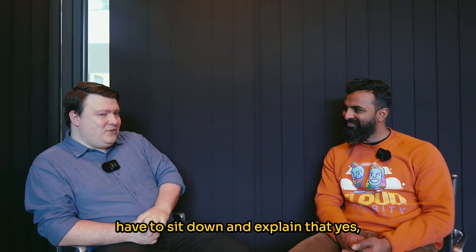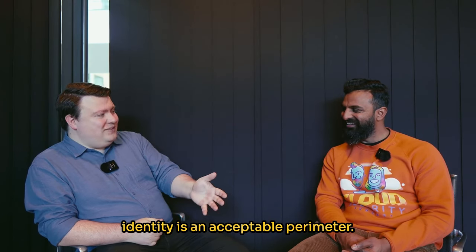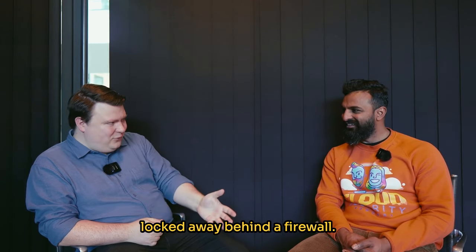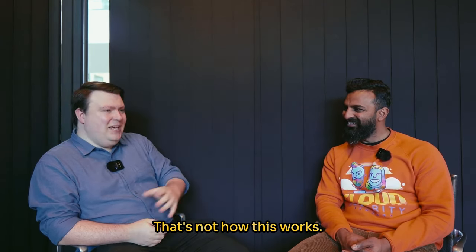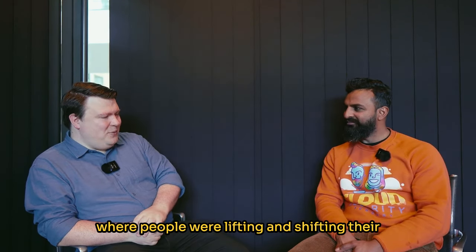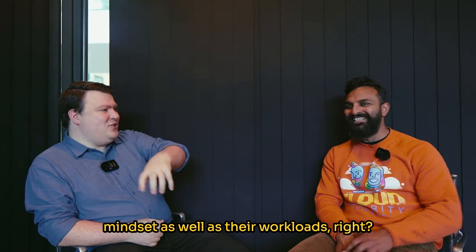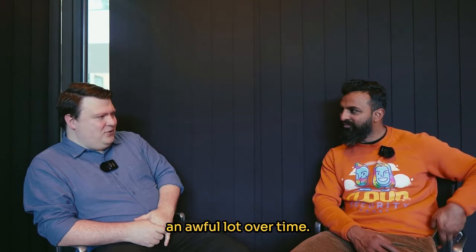And so a lot of the time you would have to sit down and explain that, yes, identity is an acceptable perimeter. You don't have to have everything locked away behind a firewall. You know, you can't firewall off your S3 buckets. That's not how this works. We were still encountering a lot of legacy thinking about how to approach security, where people were lifting and shifting their mindset as well as their workloads, right? And that's definitely changed an awful lot over time.